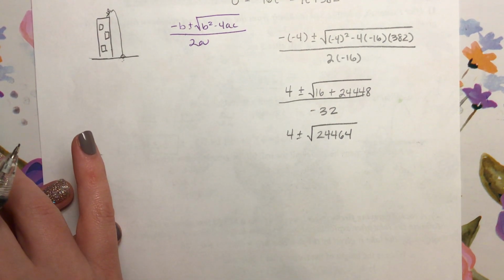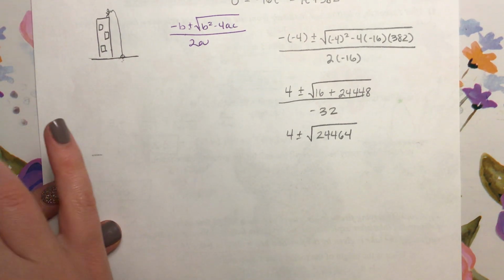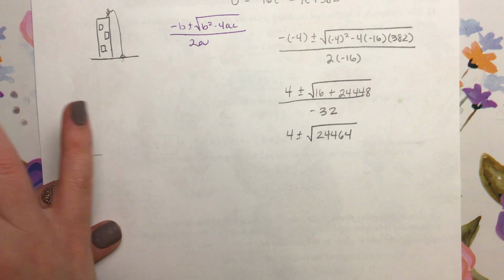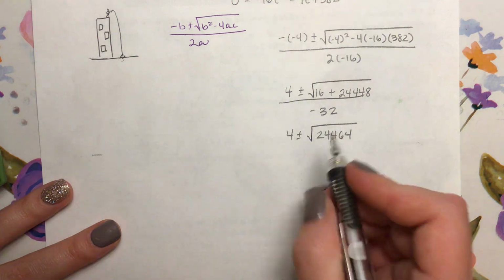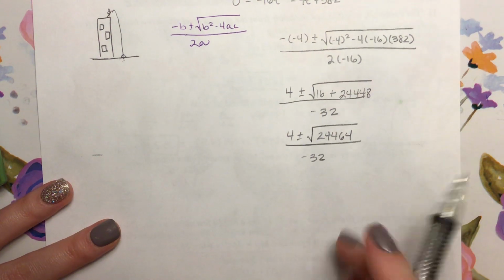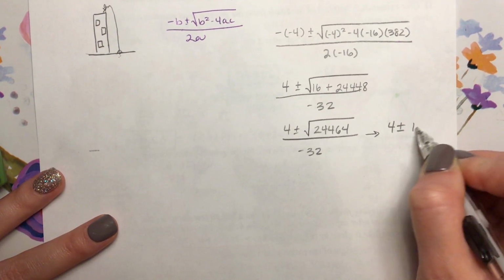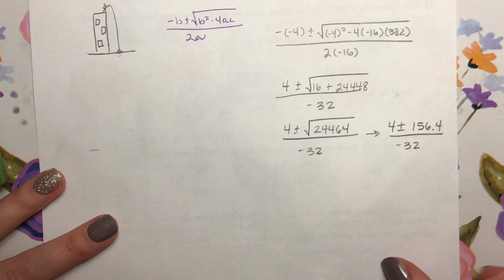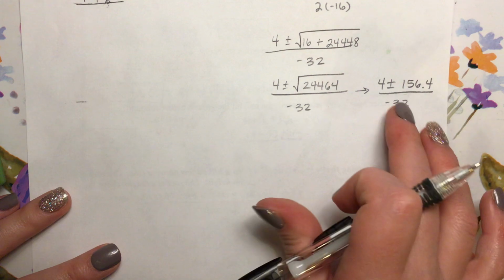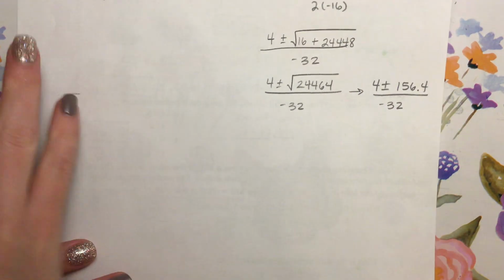I am getting not the most even number. It is a little bit of a funky number. It's about 156.4. So now this is becoming 4 plus or minus 156.4 over negative 32. So all we did, we took our A, B, and C, substituted in, simplify, simplify, simplify. Now it's time to add these up and figure that value out.